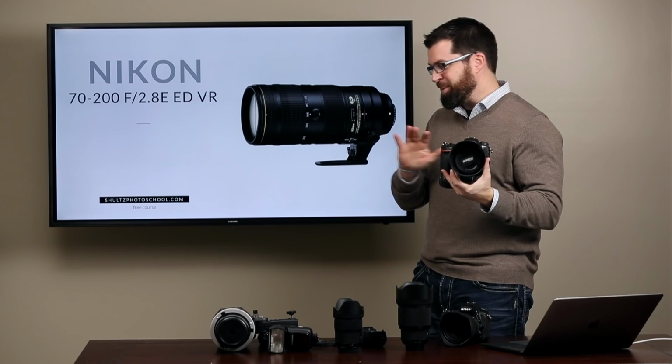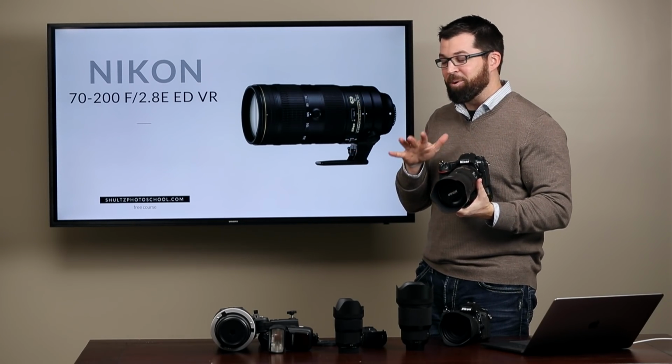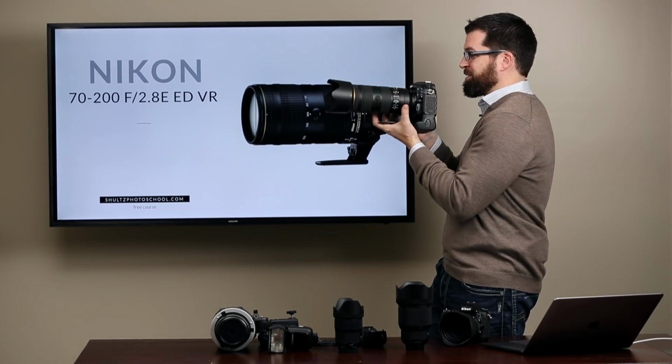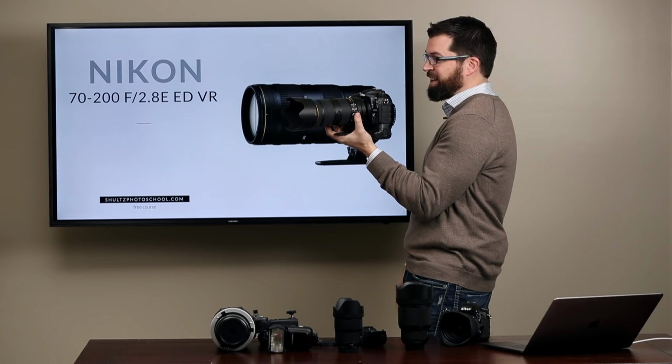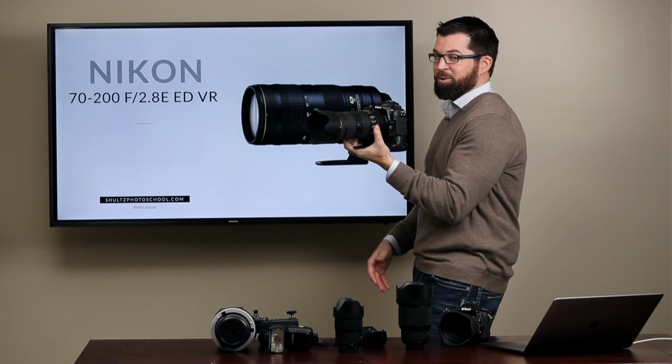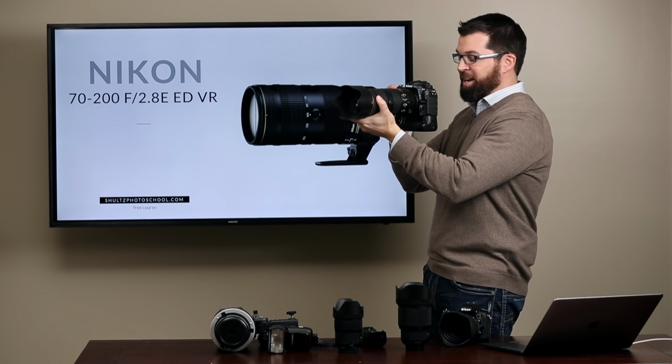I've made a whole different video about this. I'm not going to go into it right now, but it's just backwards to me. You want to hold this lens like this all day, and then you can't reach the focus ring. You now have to hold it two-handed everywhere you go.